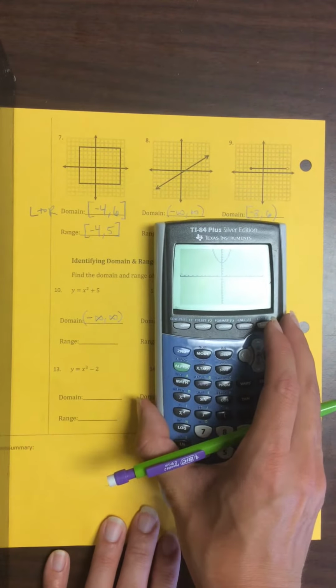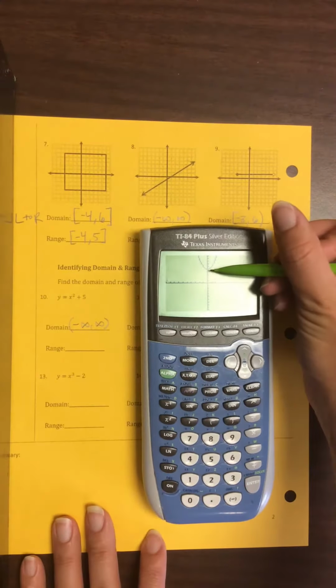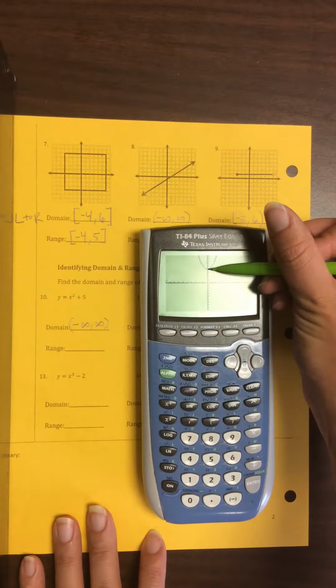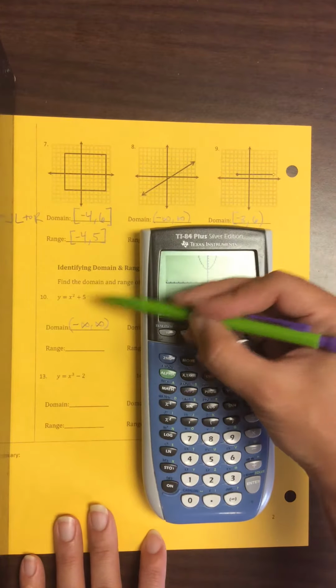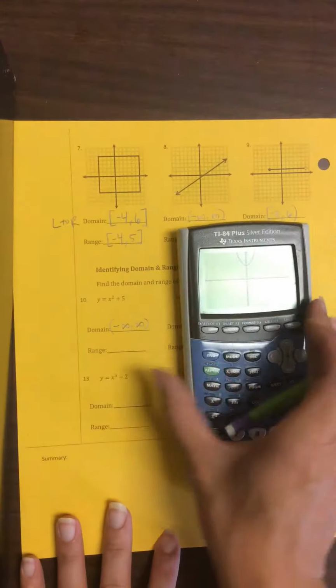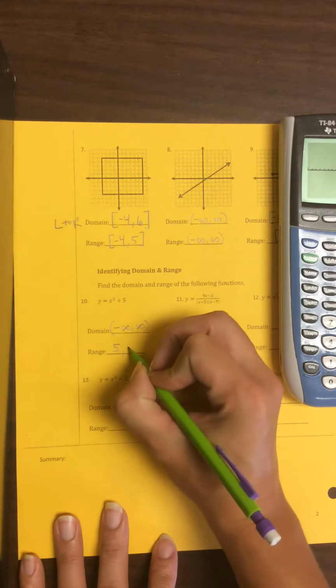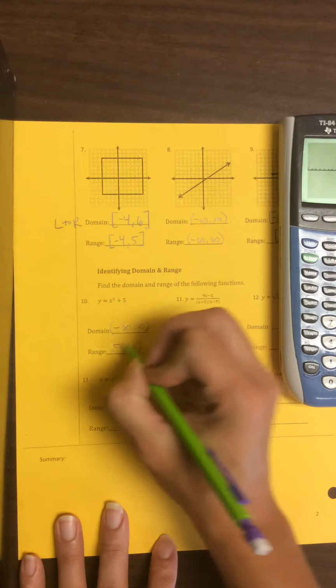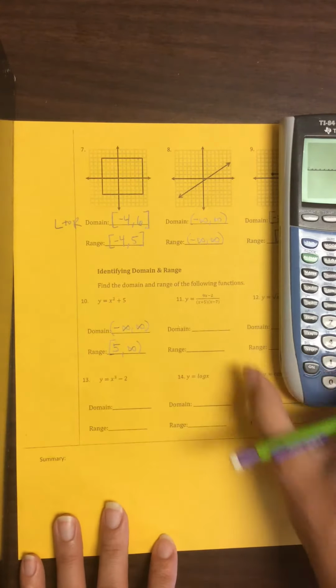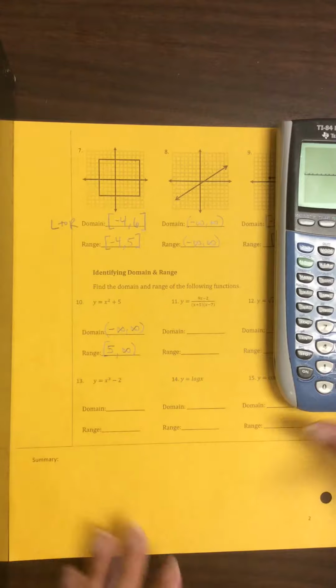But the range, you'll see that we do have nothing lower than this point here, and our equation will tell us what that number is. So in this case, that number is 5. So our lowest value on our range is 5, and that graph continues to open up and head towards infinity. So we have a bracket at 5 because that's the lowest value, and a parenthesis on infinity.